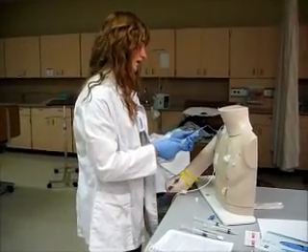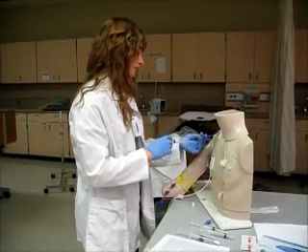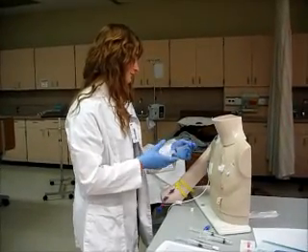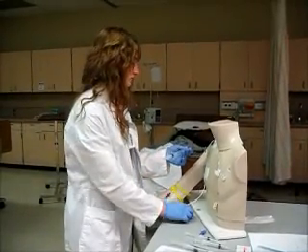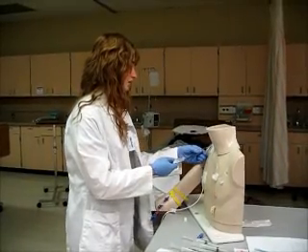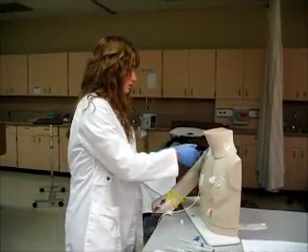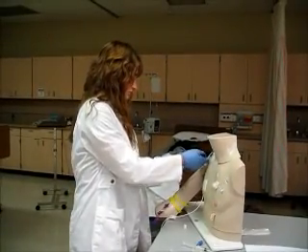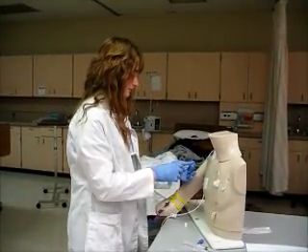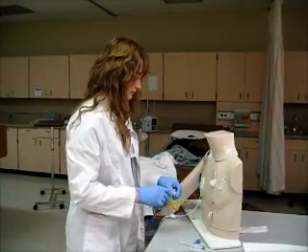And I'm going to draw back, make sure I get blood return. I'm going to push 5 to 10 milliliters of normal saline in, and then I'm going to unclamp. I'm going to clamp again before I take it off. Great.